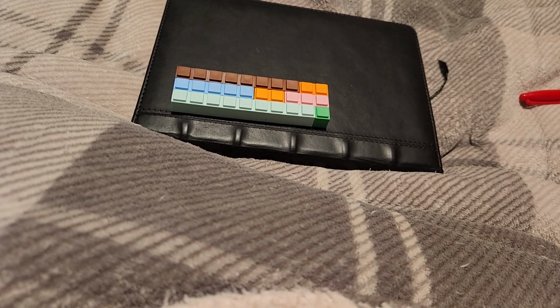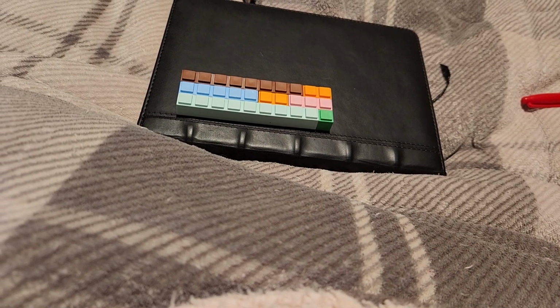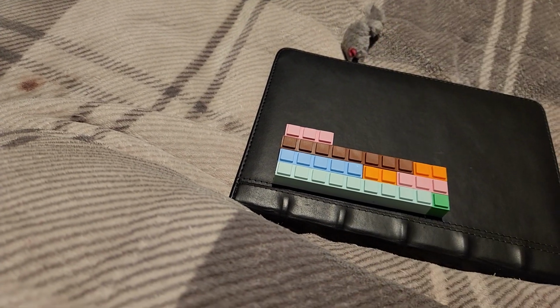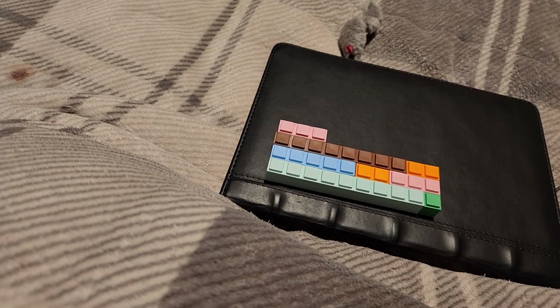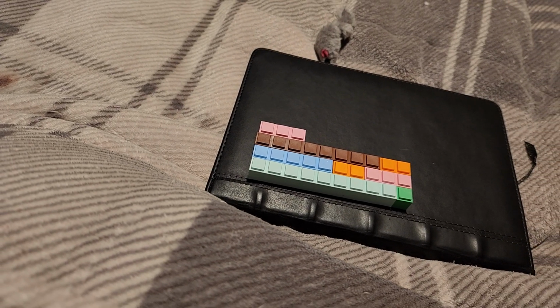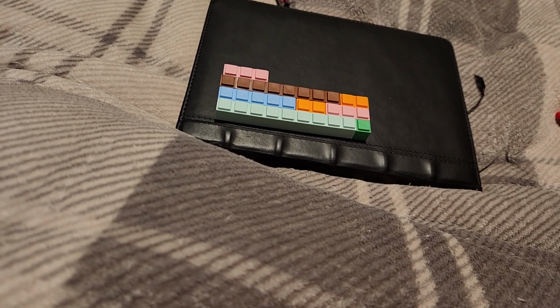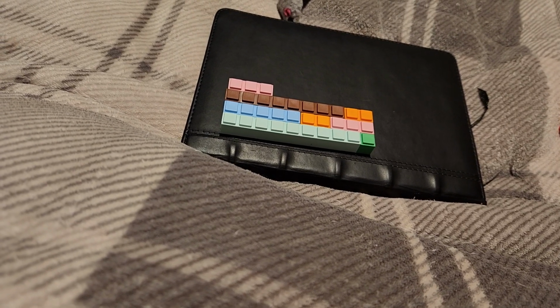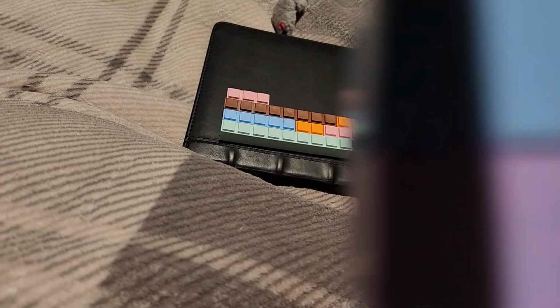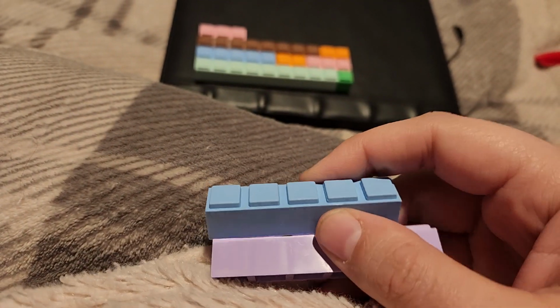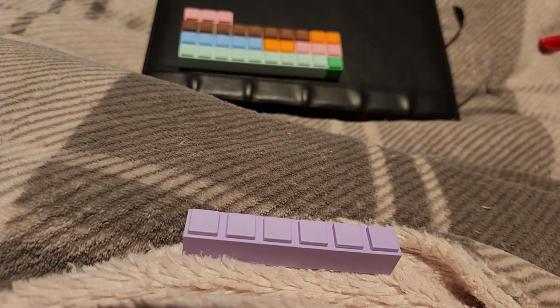And we could go with a 3 and a 7. I don't know why these are all messed up.